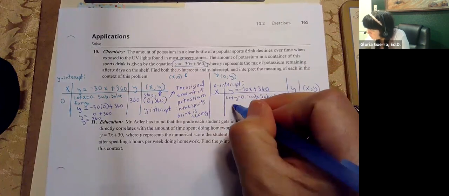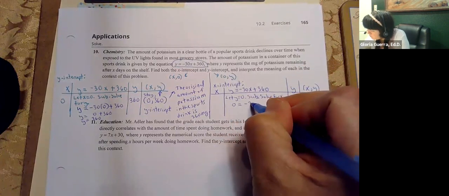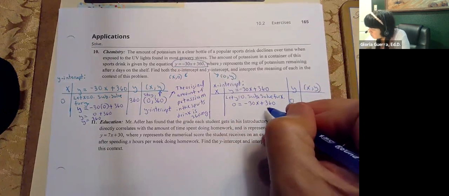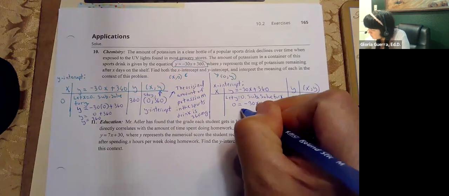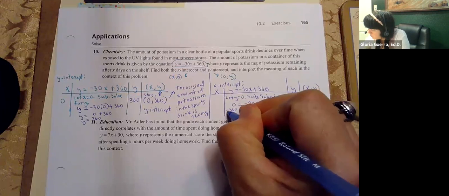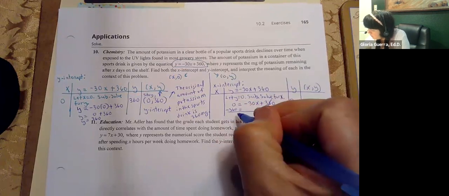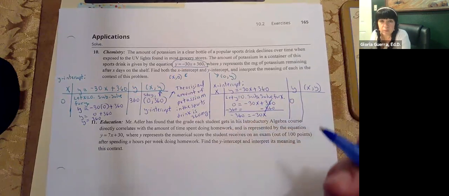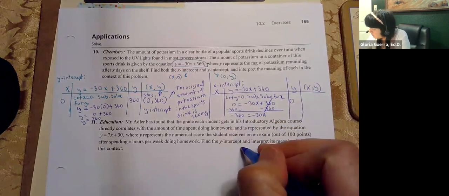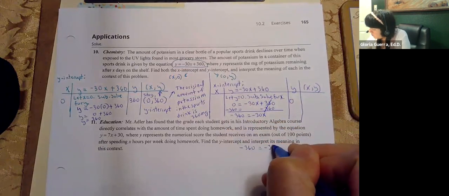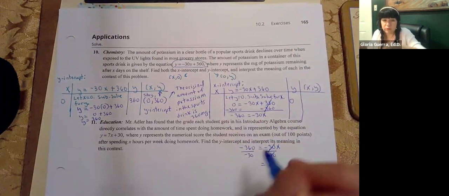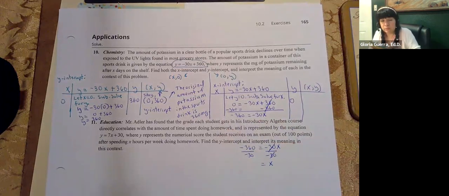So you have 0 is equal to negative 30x plus 360. I'm going to subtract 360 on both sides, and 360 falls out, so I have negative 360 equals negative 30x. Then I'm going to divide both sides by negative 30, because in math, you undo multiplication by division.